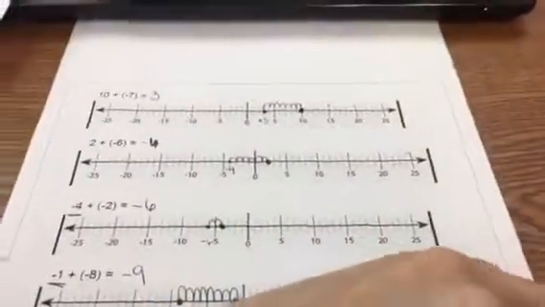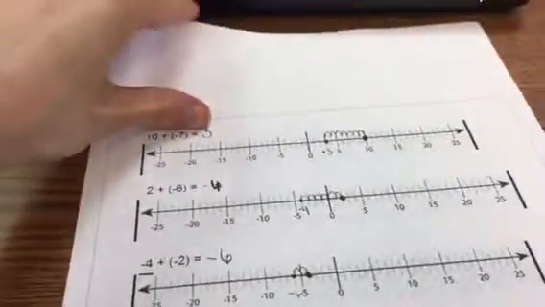Okay, so I hope that was helpful to you. You should use these problems to help you with the self-check, which you can see looks exactly like the problems that we did here.